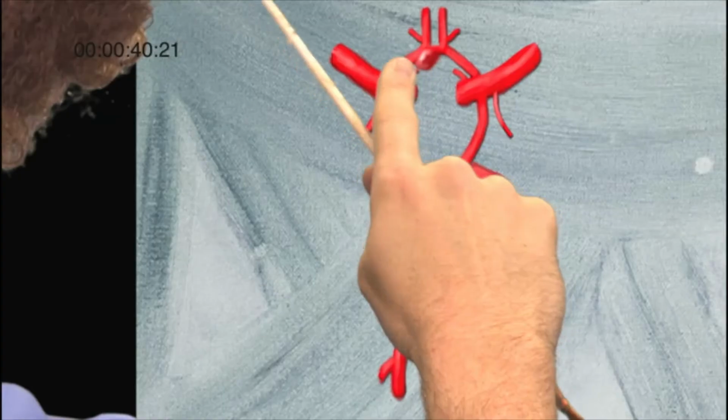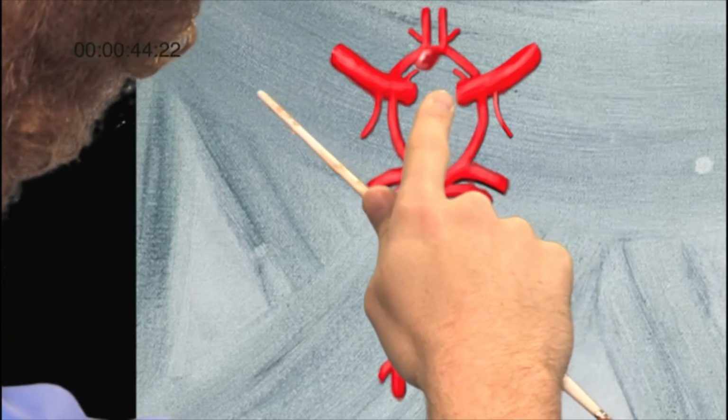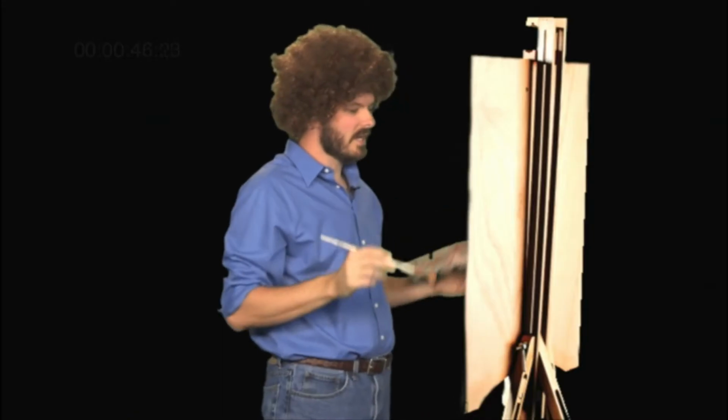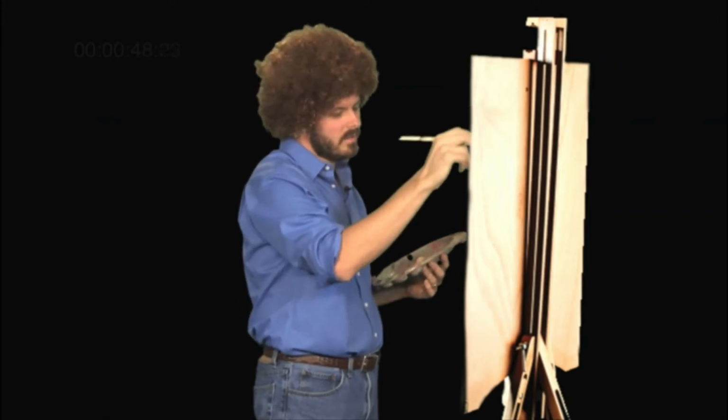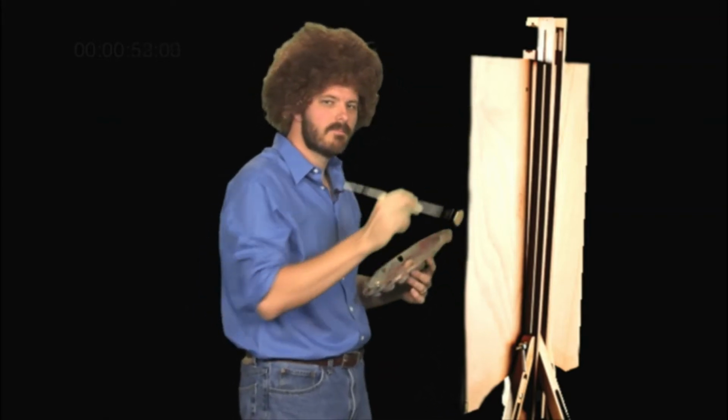There we go. Look at that son of a gun. He's a big one, isn't he? He could blow it any minute. Any second now, that old aneurysm could just burst right open, and our poor patient would be complaining of the worst headache in his life.